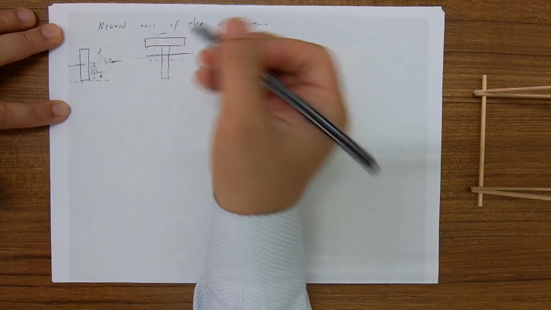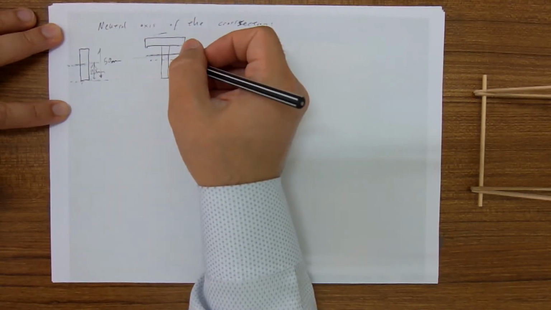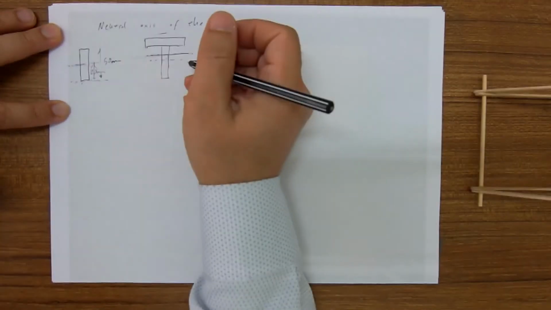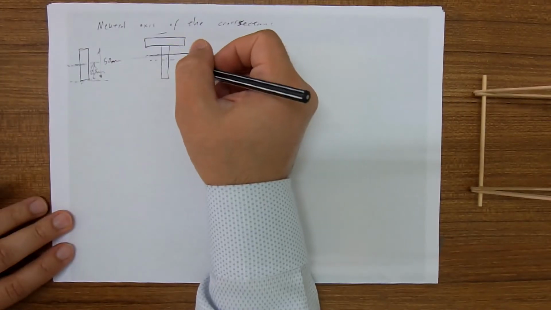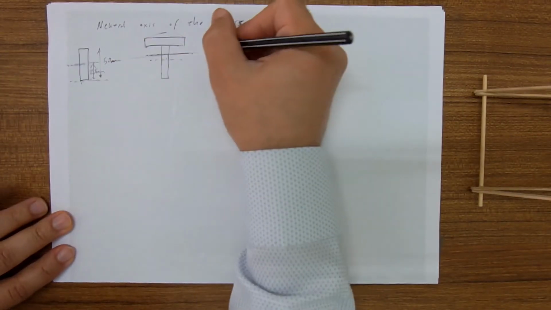Our neutral axis, in other words our centroid, will be around here. So how do we find the centroid? There is a formula for this.